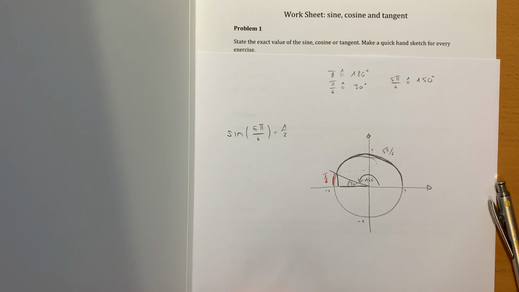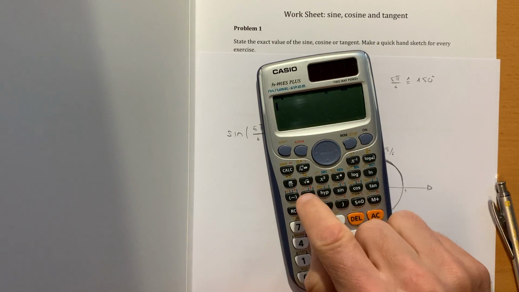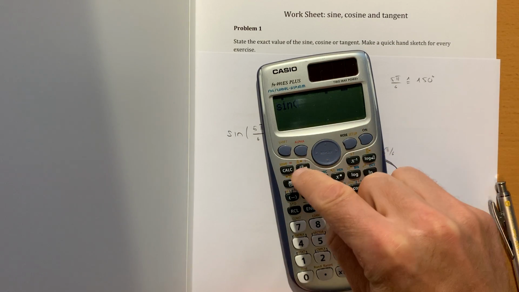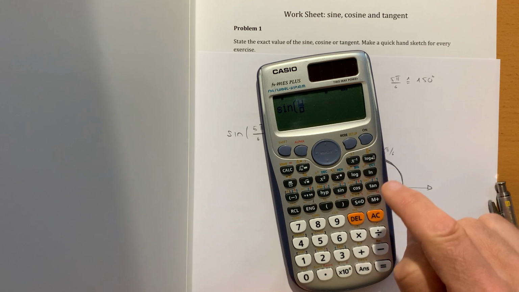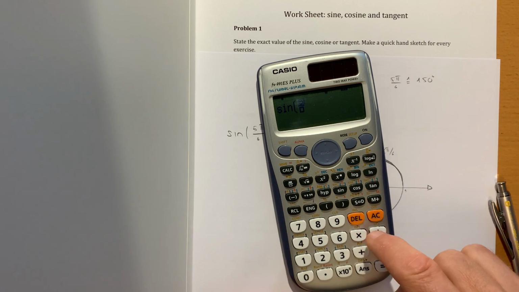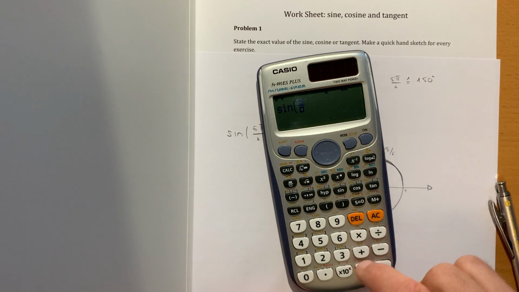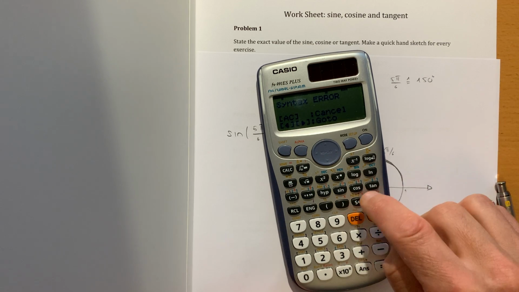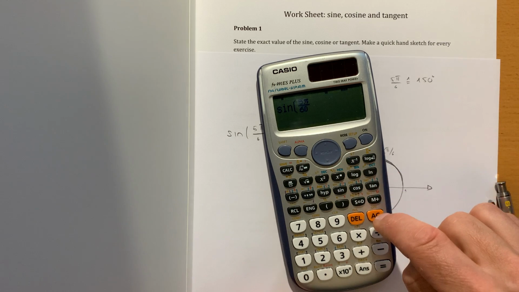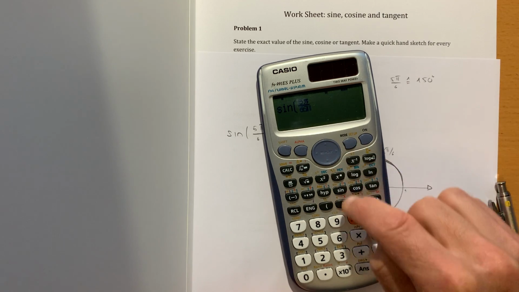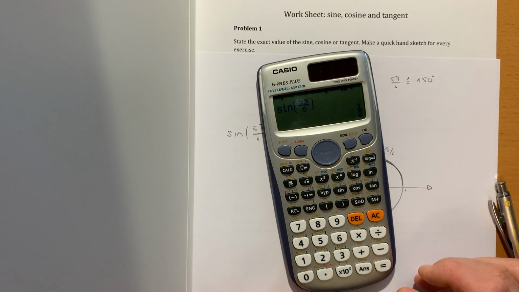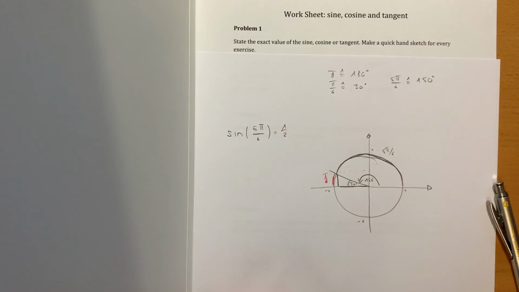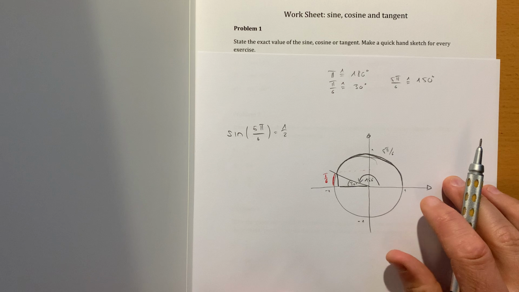So let's try that with our calculator. Sine, make sure that you have your r there, 5 times pi over 6. Let's close the brackets. It's 1/2. You see, I'm even faster doing it mentally than with my calculator.